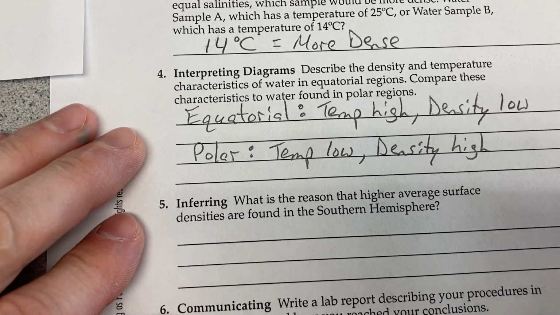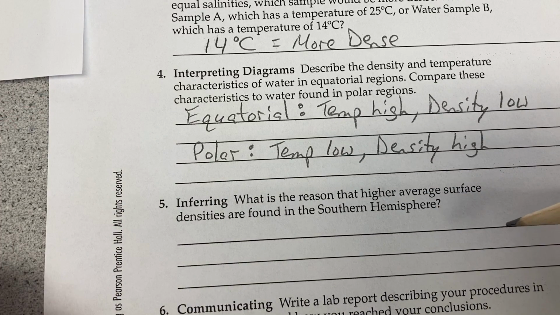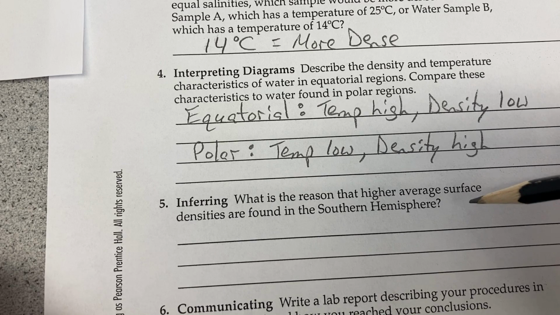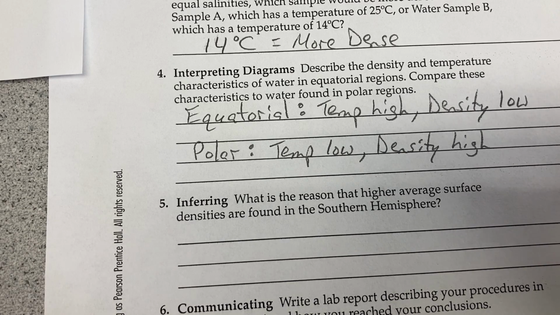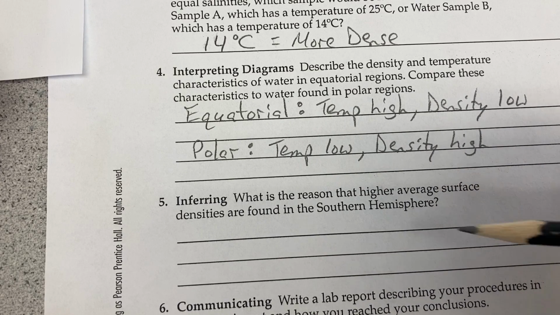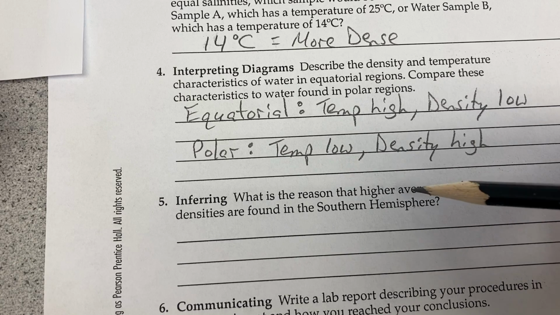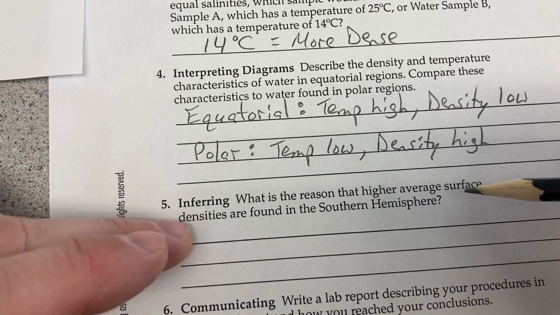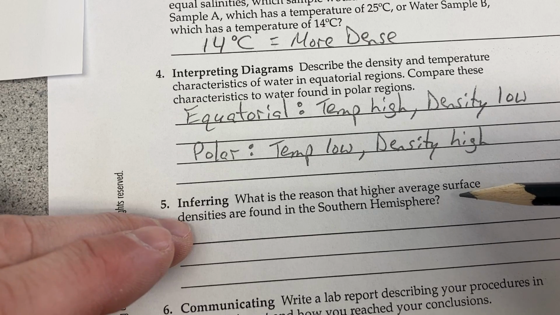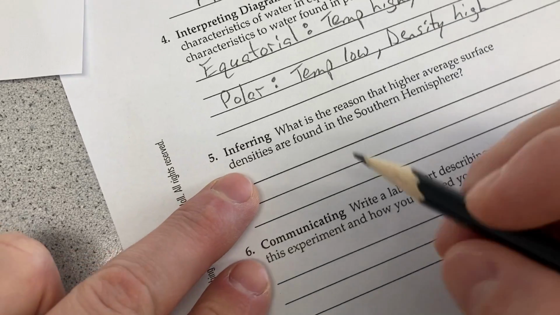Okay. What's the reason that higher average surface densities are found in the southern hemisphere? Well, it should be obvious to you at this point that in the southern hemisphere, the densities are high because it's cold, right? It's cold in the southern hemisphere.